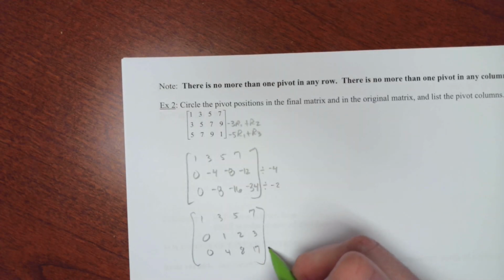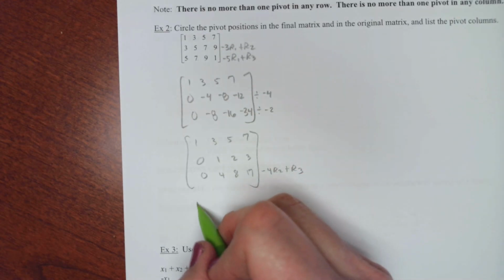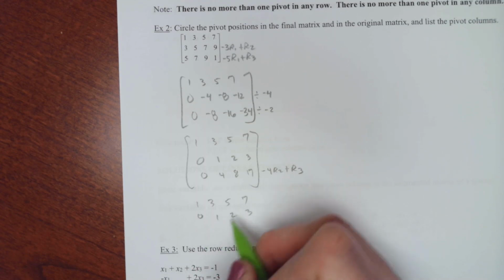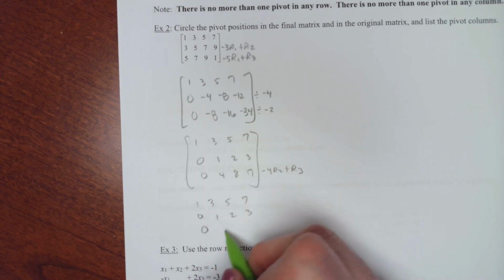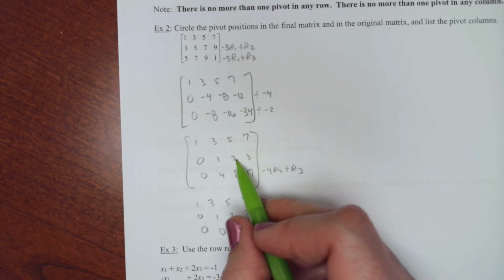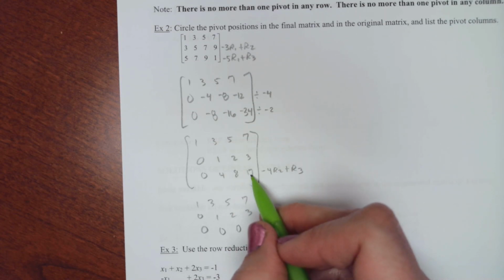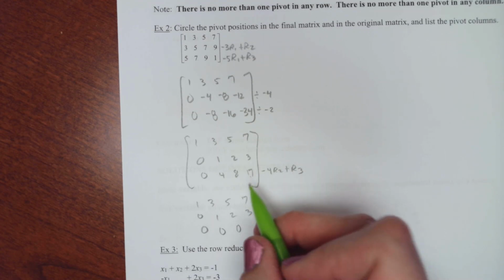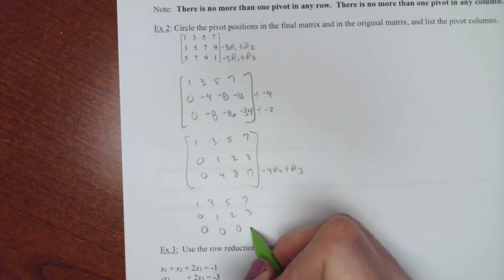Okay, so now I'm going to do negative 4 times row 2 and add it with row 3. So that way this will go away. So I got 1, 3, 5, and 7, 0, 1, 2, 3, and 0. This will be 0. This will be 0. And this guy right here, that'll be negative 12 plus 17, so 5, right?